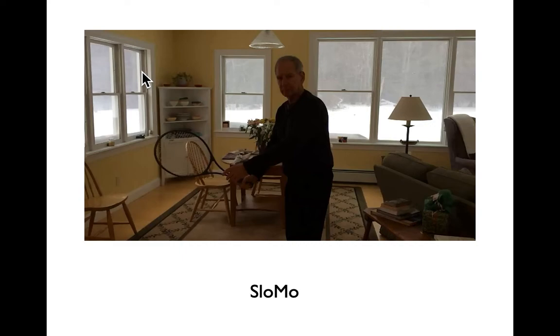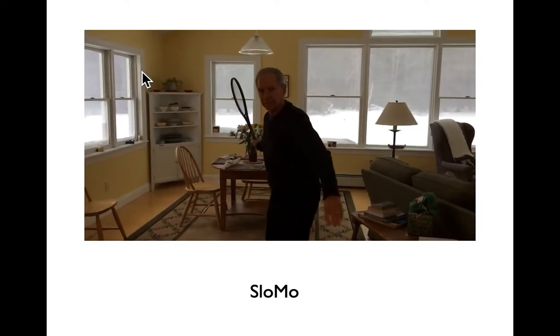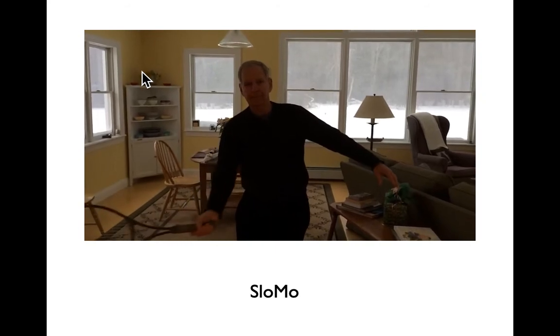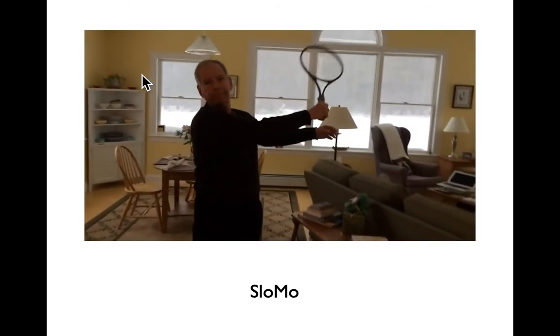The third kind of video is slow-mo, and this is one coaches are using because you can actually track how people are doing a tennis swing, as an example here with Ed, so they can check and make corrections.